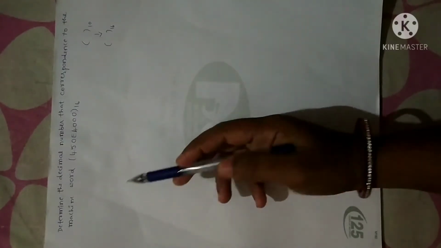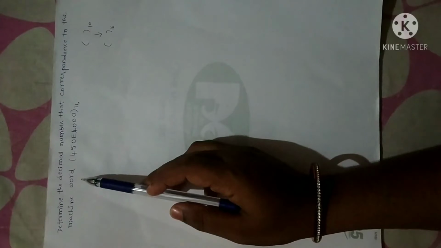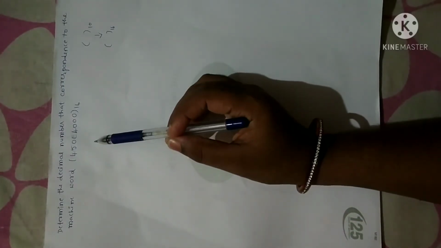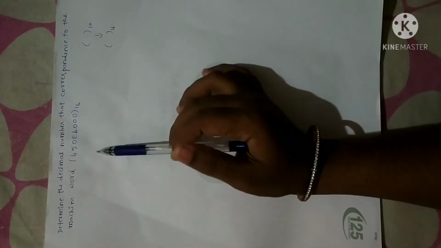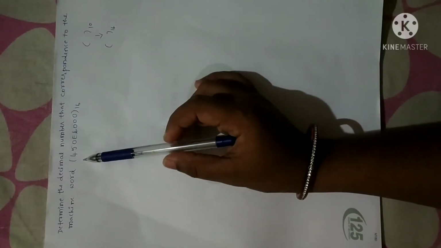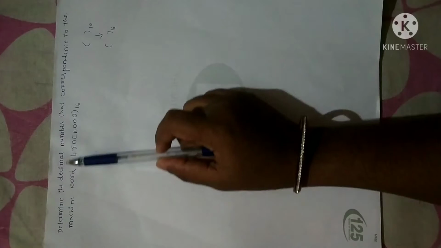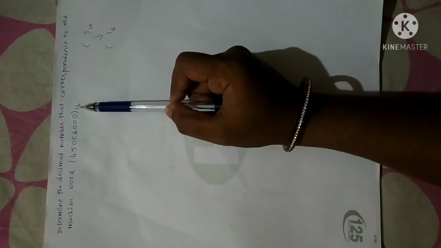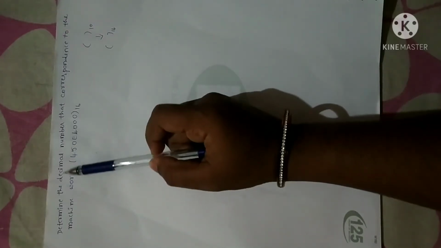Now in this session, let me learn the reverse concept. Anyhow, this question up to here was not asked in any of the examinations, but if they ask, you should be ready to attend the question. The question is, determine the decimal number that corresponds to the machine word. So the machine word is given in the hexadecimal system, and we have to convert it in terms of decimal.